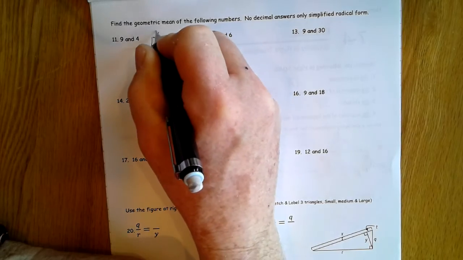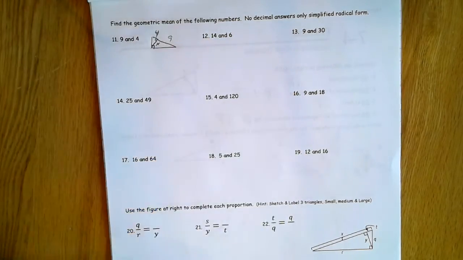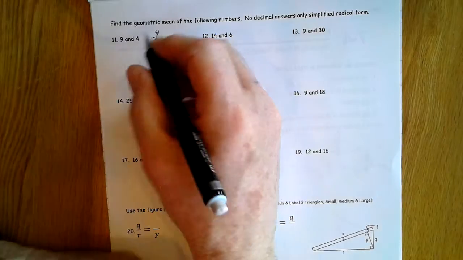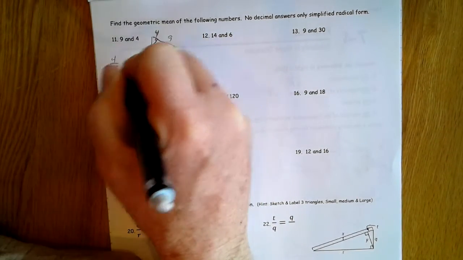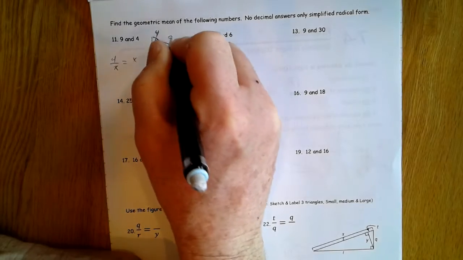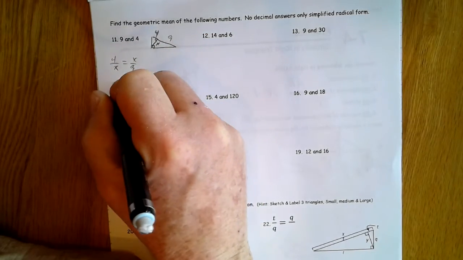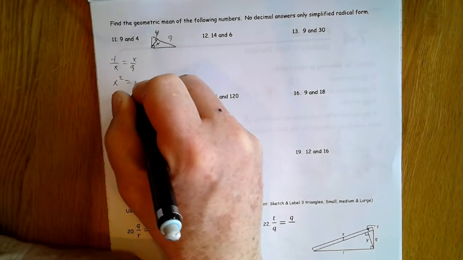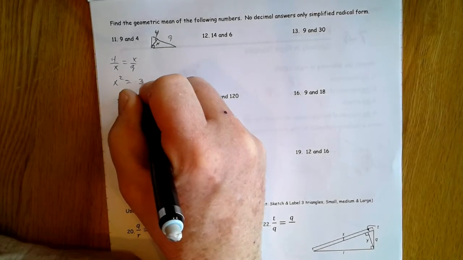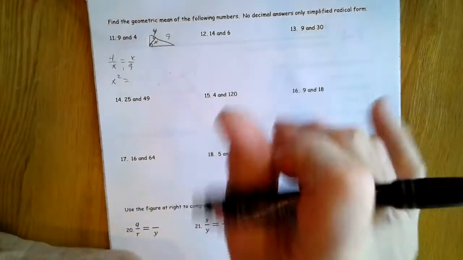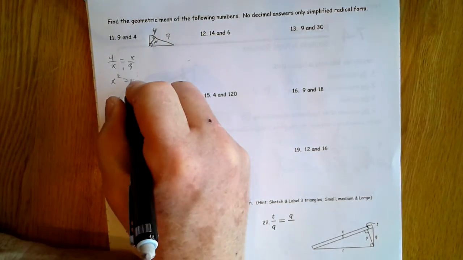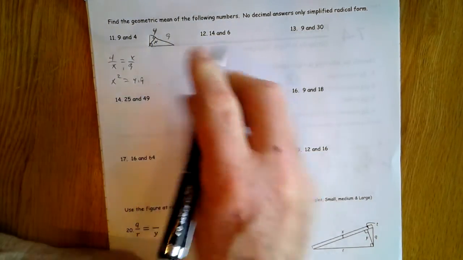So we could say 4 is to x as x is to 9, and we get x squared is equal to 36, or we could say x squared is equal to 4 times 9.